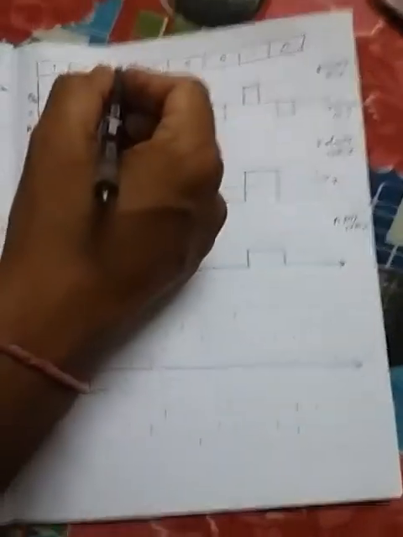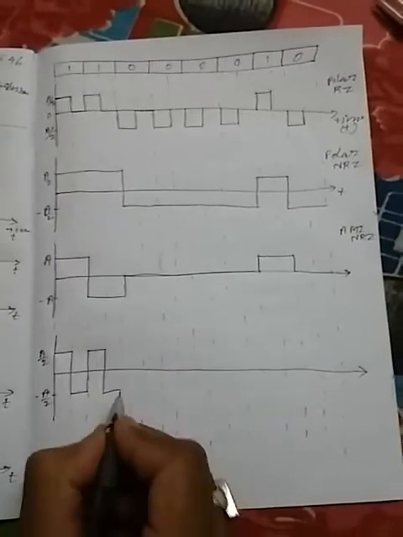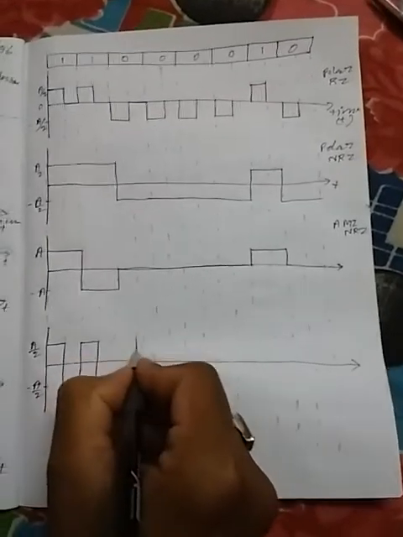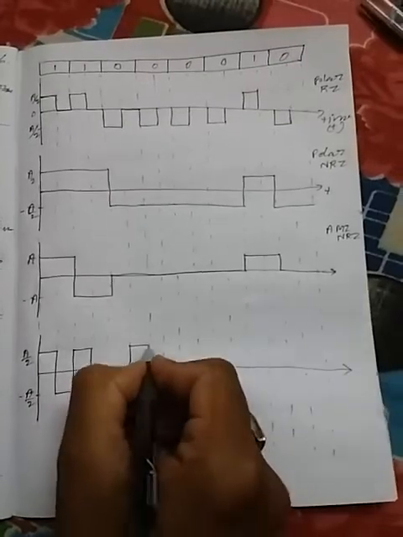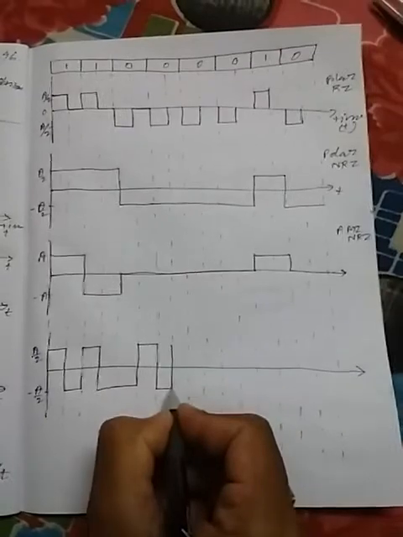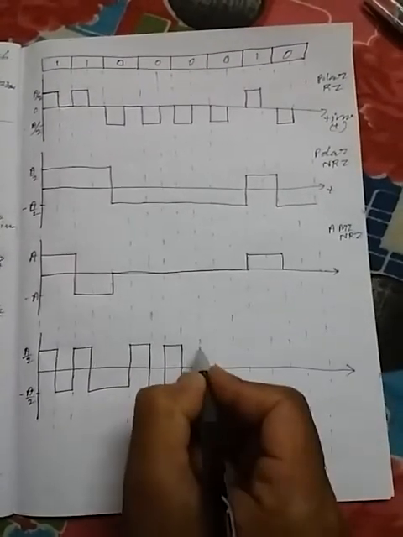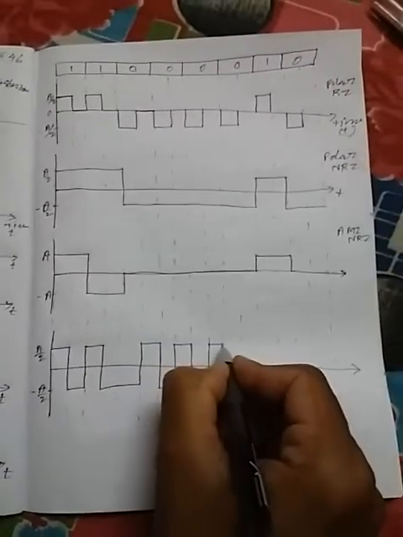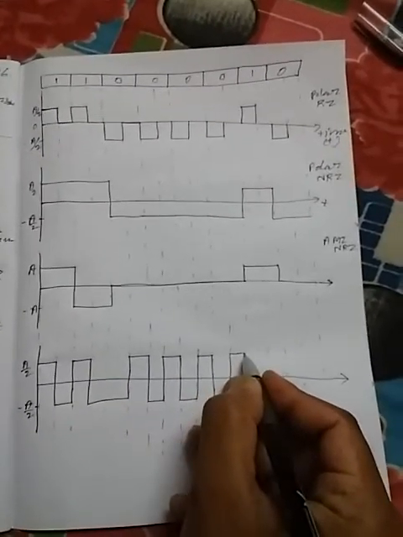Now when the bit is 0, it starts from negative amplitude and goes up to positive amplitude. So here it is negative amplitude and it goes up to the positive amplitude of A by 2. Again it is repeated 4 times, so here also it is negative to positive amplitude, right?